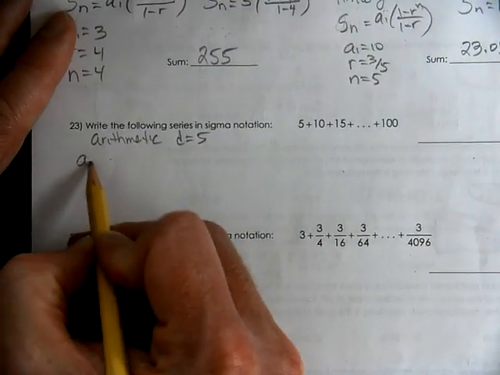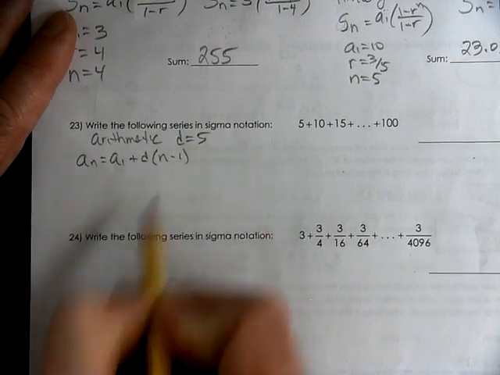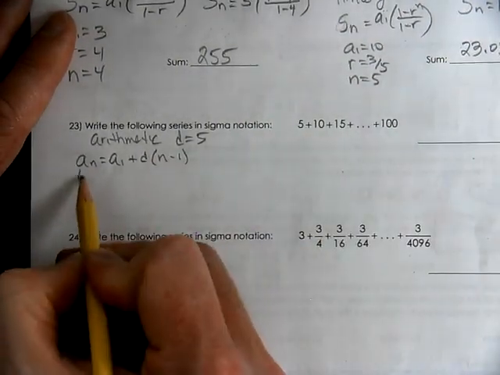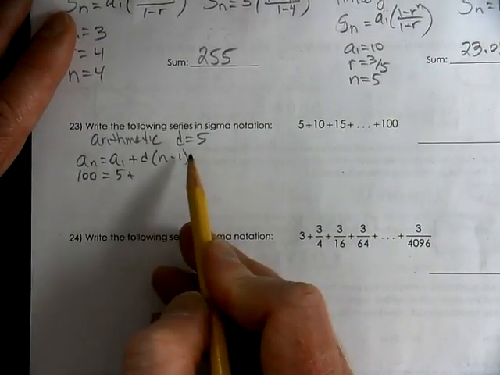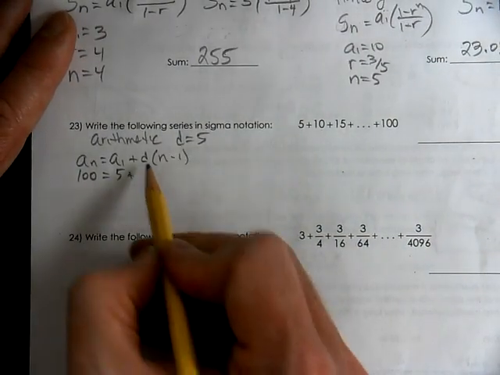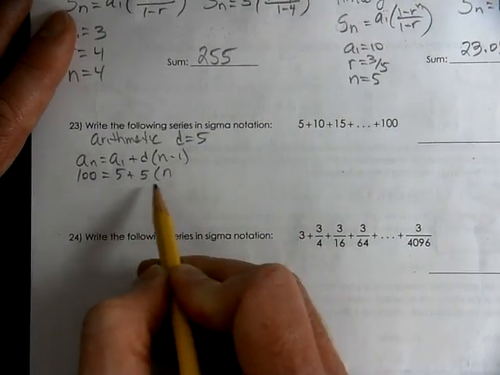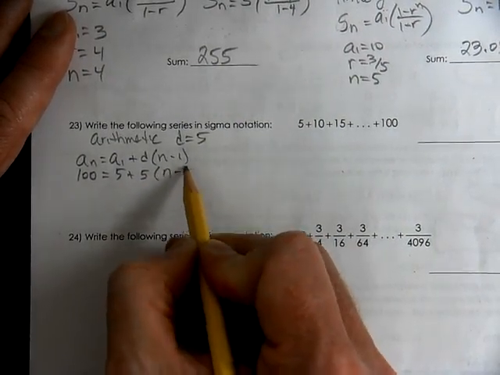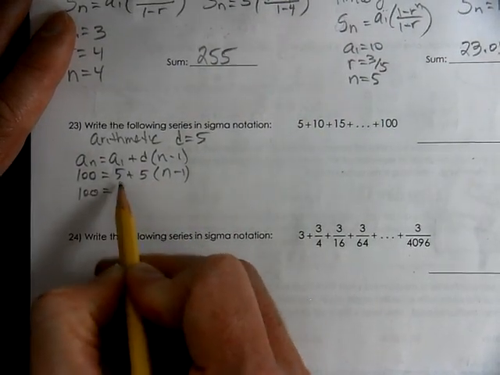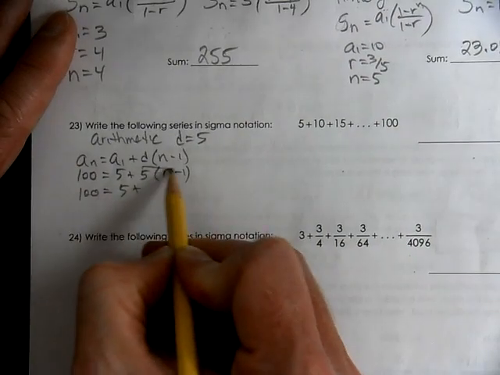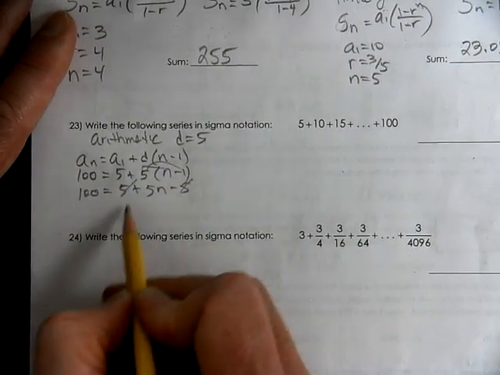So what we can do is take our rule, plug in our 100. Our first term is 5. Our common difference is 5. I just don't know how many terms I have to get to 100. So this is 5 plus, distribute that through, 5n minus 5, so those cancel out.